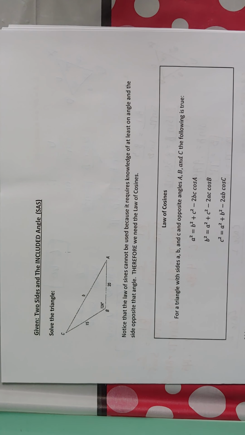Hey guys, this is the law of cosines video, and this is going to be a continuation of the notes that we did in the first couple of videos.